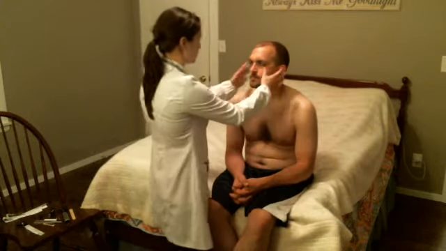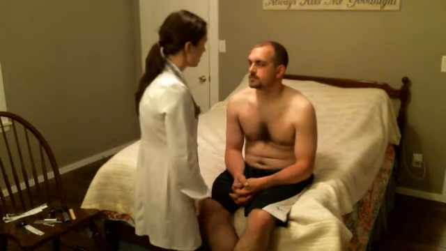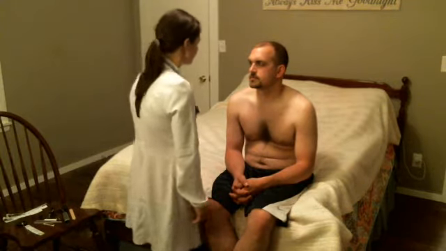His eyelashes are symmetrical. They're evenly distributed. They curve out away from his orbitals. His eyelashes are symmetrically distributed out past his outer canthus. His sclera is nice and white. I'm going to pull down your eyelids. His conjunctiva is nice and pink. His irises are brown. His pupils are equal and rounded bilaterally.